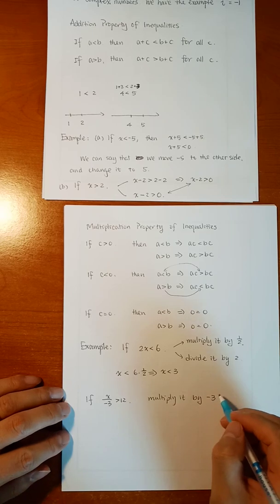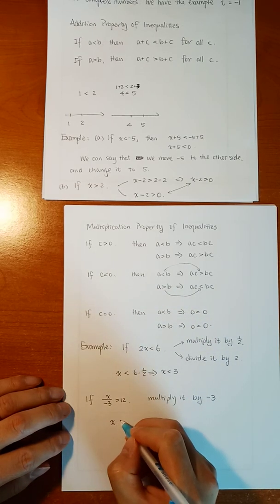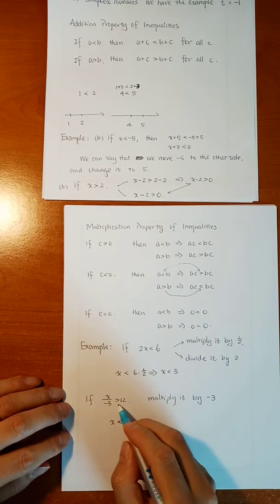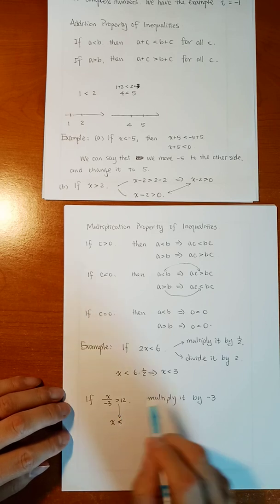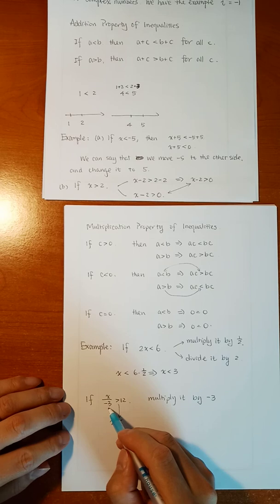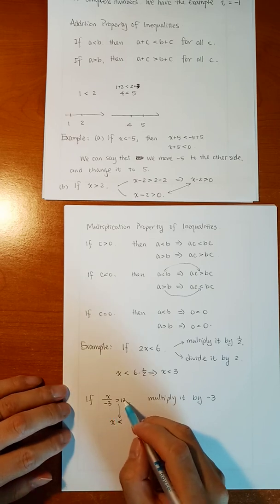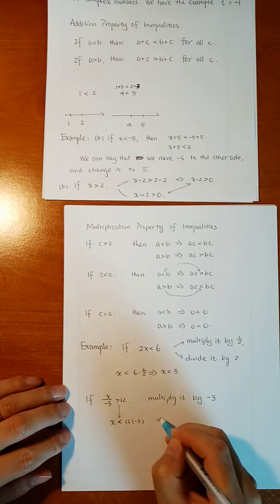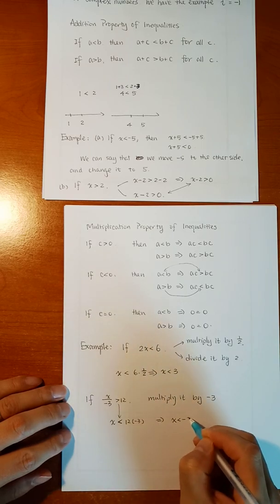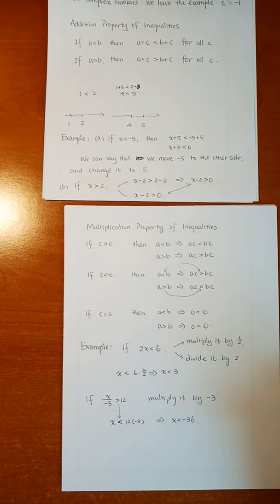Because here -3 is negative, when you write the inequality, you change it from greater than to less than. And -3 cancels with the -3 from the denominator. And the right hand side is 12 times -3. So this implies x is less than -36.